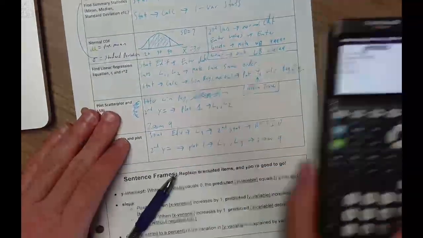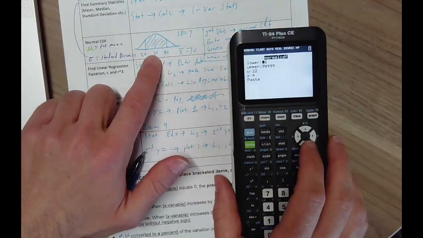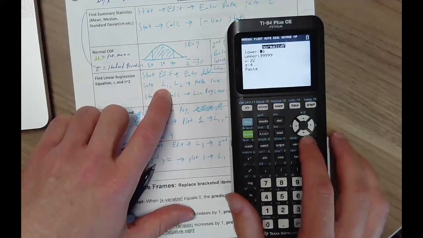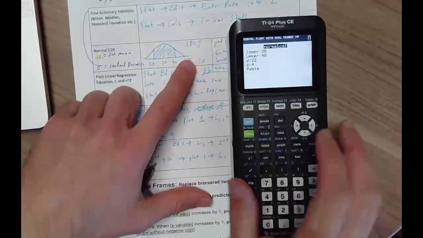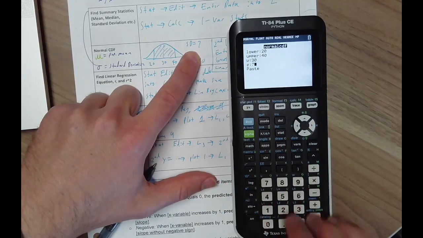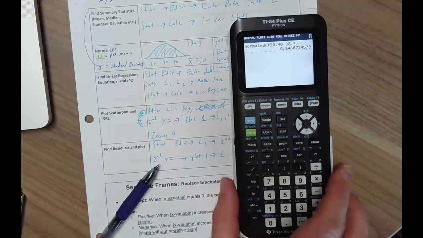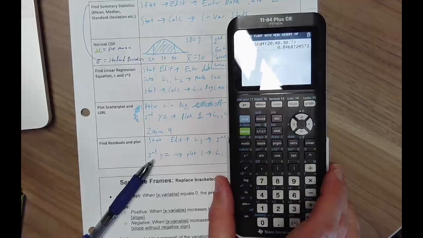So we put in our data and we enter the values. Let's say we want to find between 20 and 40 with these features. My lower would be 20, my upper would be 40. My mu, that's really the mean, is going to be 30, and then standard deviation 7, sigma, paste, enter. So this is saying that 84.7% of the data is between 20 and 40. That's how you read that.